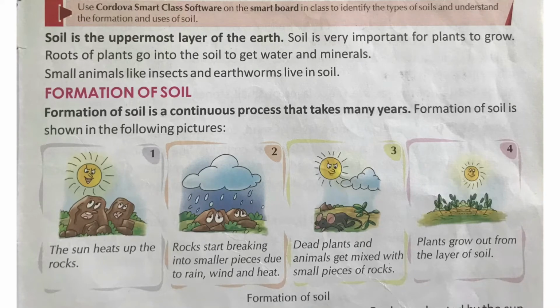Today let us discuss what is soil. Soil is the uppermost layer of the earth. Soil is very important for plants to grow. Roots of the plants go into the soil to get water and minerals. Small animals like insects and earthworms live in soil.